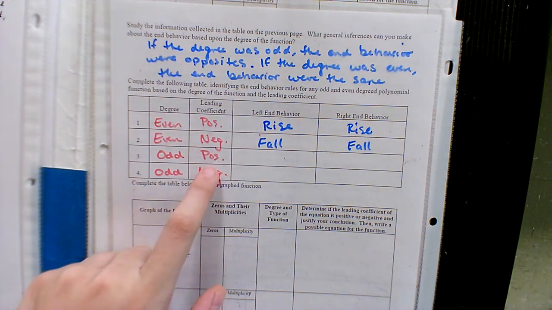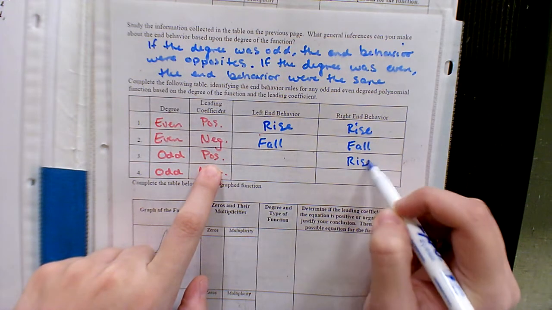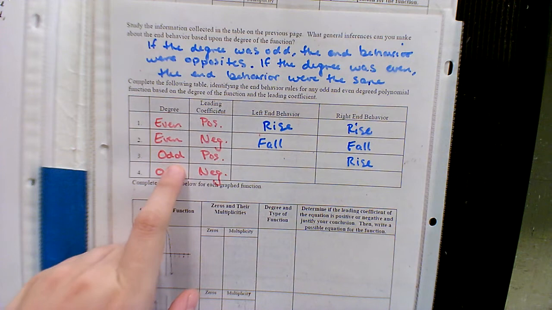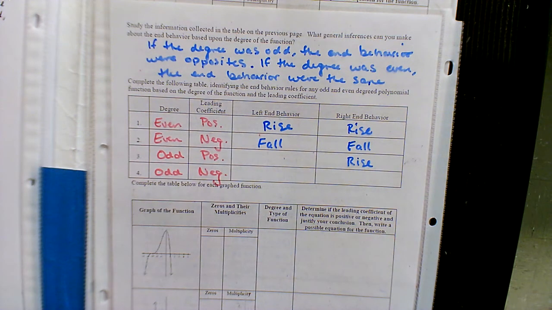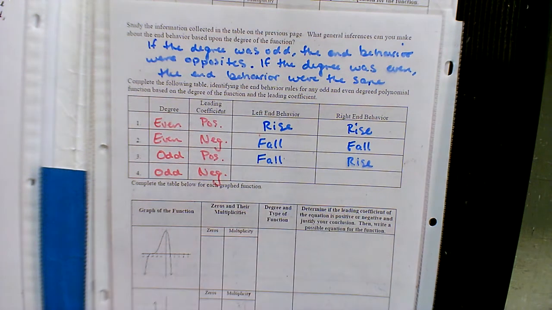Okay, let's go ahead and try the next one. We have a positive leading coefficient, so the right-hand side will rise, go up in the positive direction. But since we had an odd degree, we know that the end behaviors should be opposite. There's that O idea, like odd and opposite. So this left-hand side should fall.